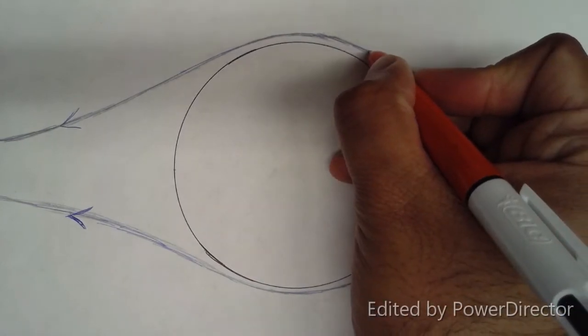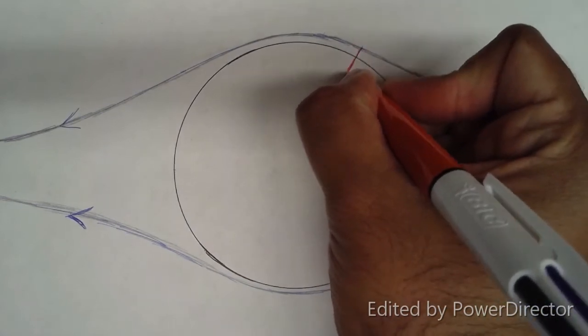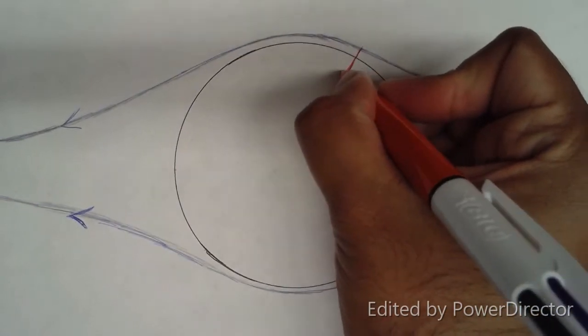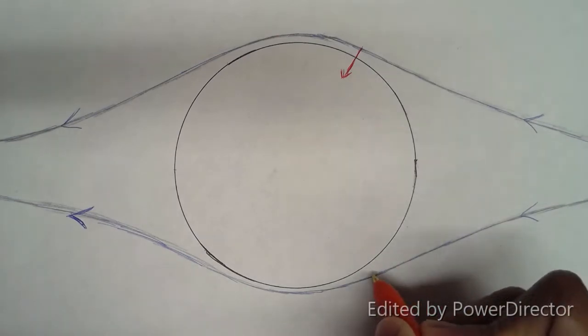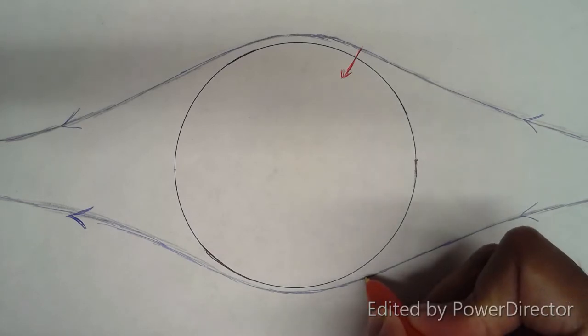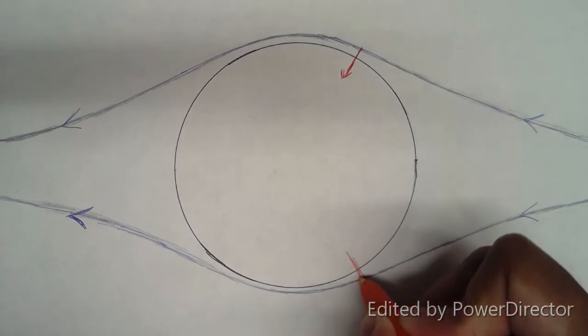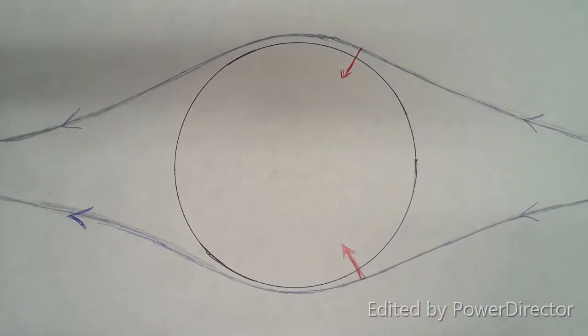So for example, let's say over here we expect that there will be a bit of a push from the liquid onto the sphere like that, and similarly over here there would be a push from the liquid onto the sphere like that.